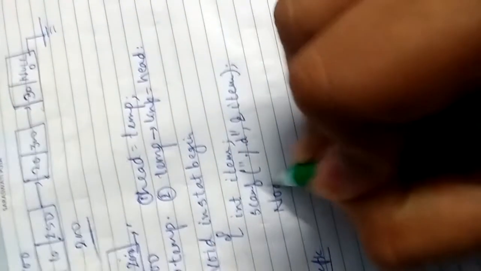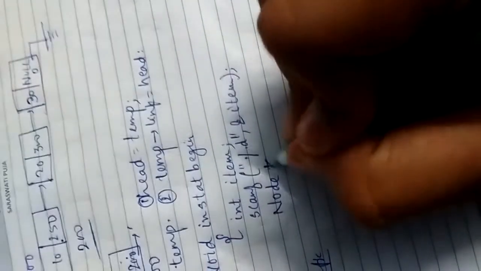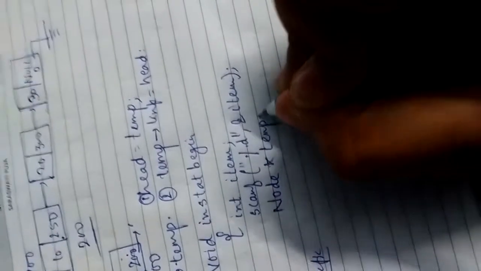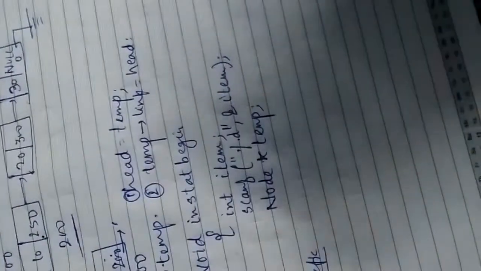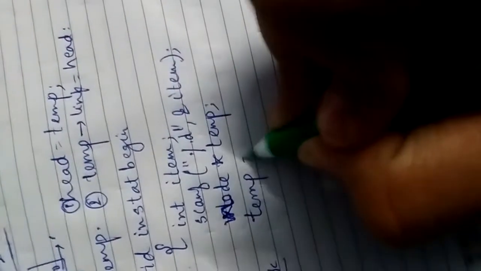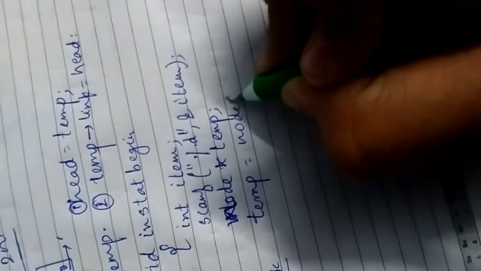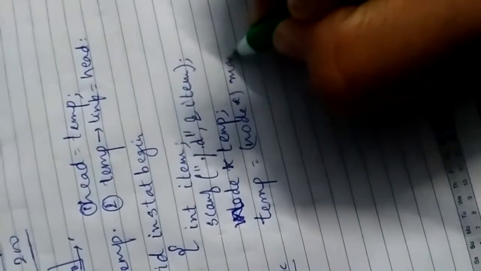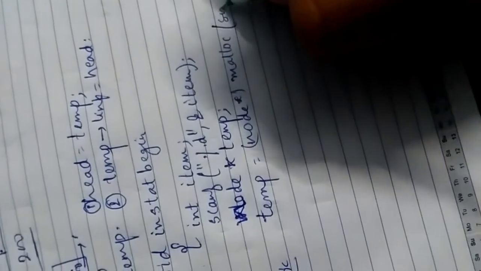We will declare a node named temp: struct node pointer temp equals malloc size of node.